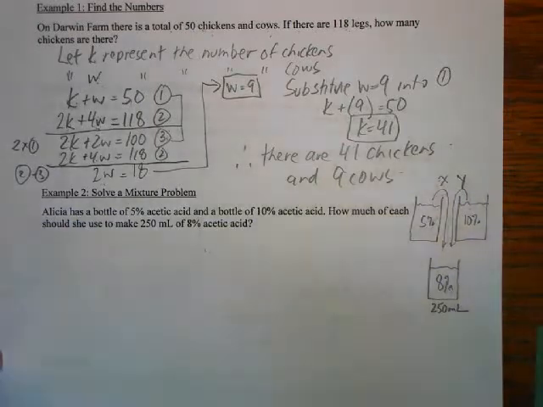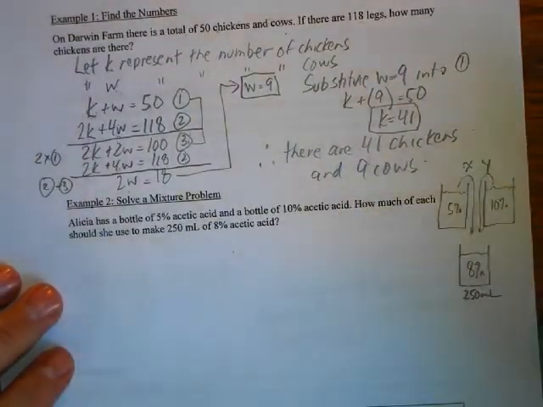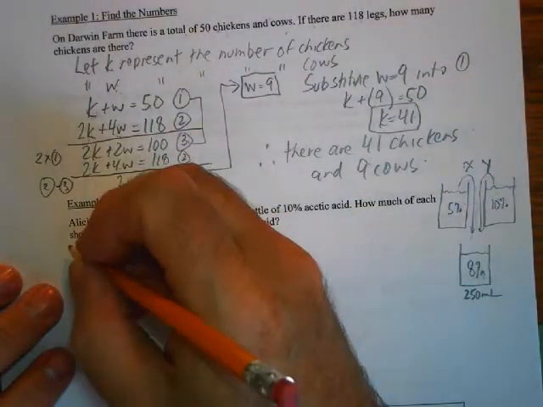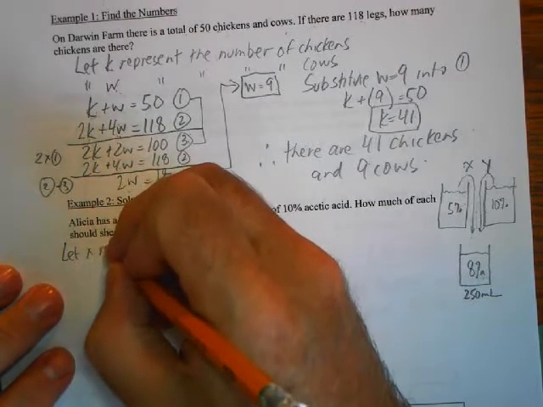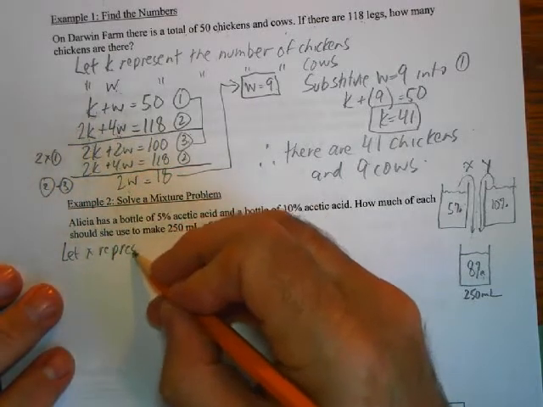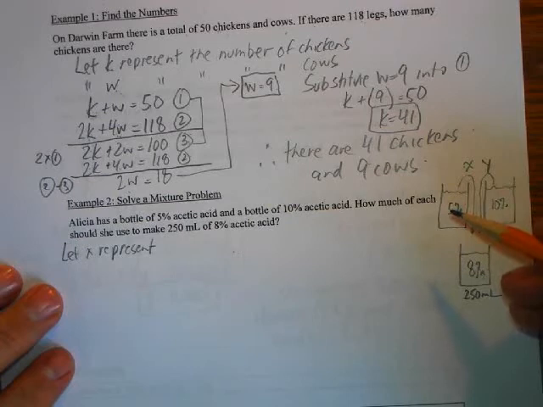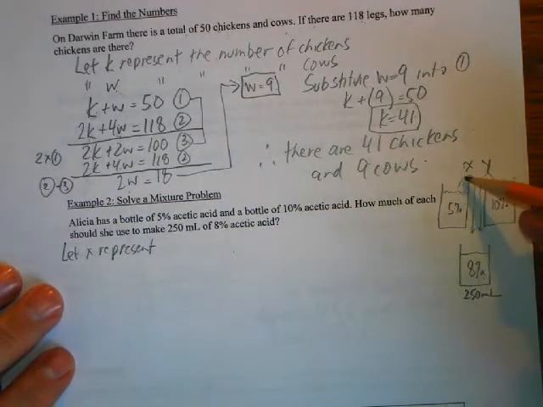Okay, so let's make our equations. Well, I guess first let's do the variables. Even though we've done a diagram here, let's do let statements as well. So let x represent... Now again, this is really important because if you start saying acetic acid and that's it, well, that's totally useless. So what are we actually measuring here when we pour this in? What are we looking for?